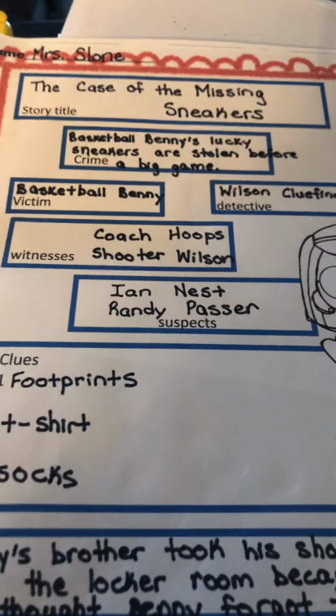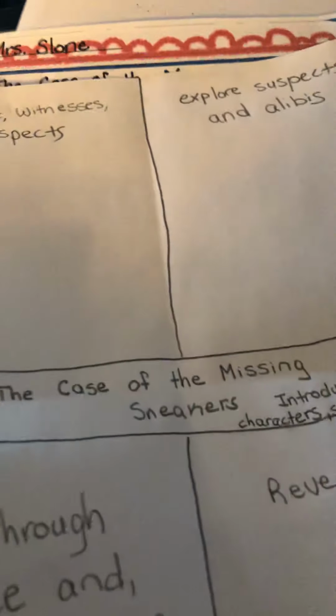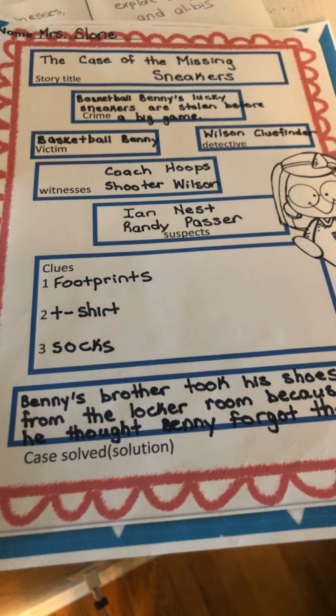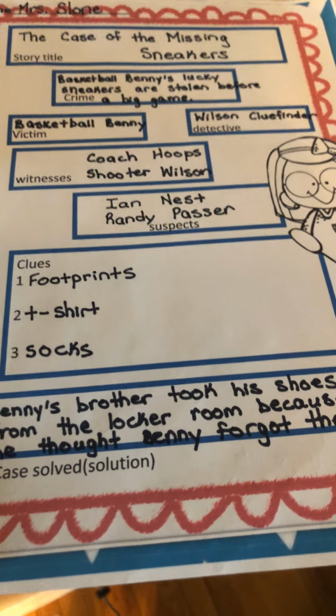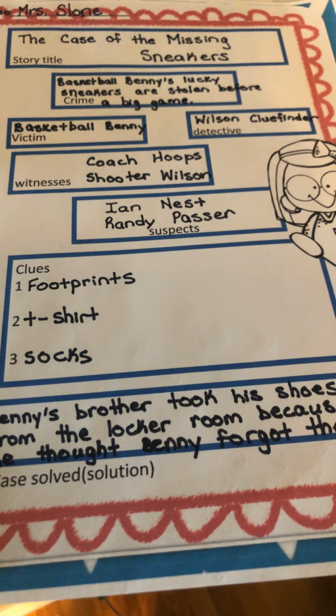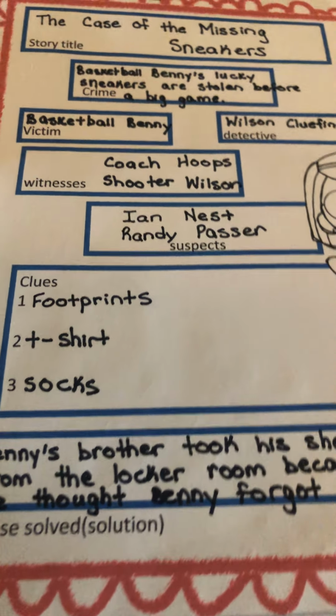You've already thought about what your mystery is going to be because you did your whole planner. I like to have my planner out next to me when I'm starting my story. You could either print yours or have it open in another tab, whatever's going to work for you.